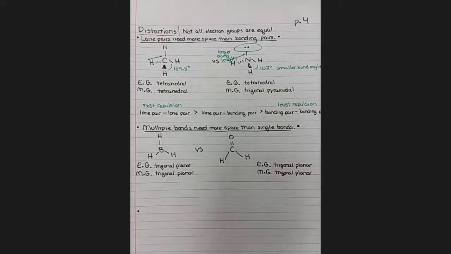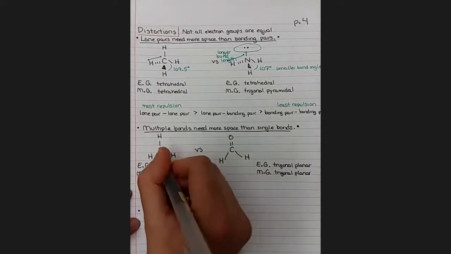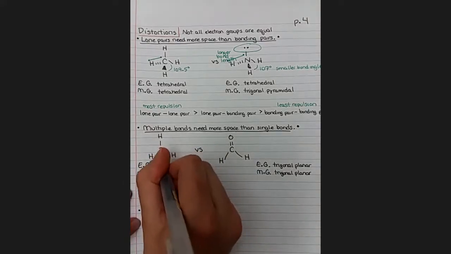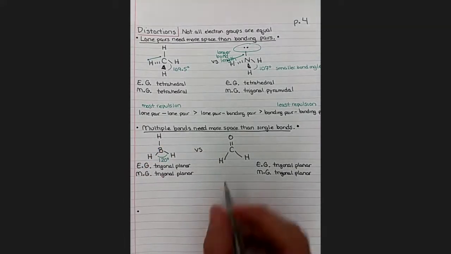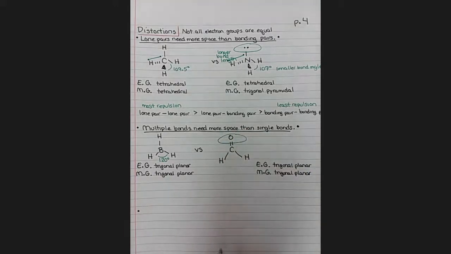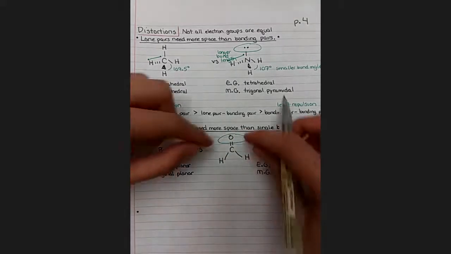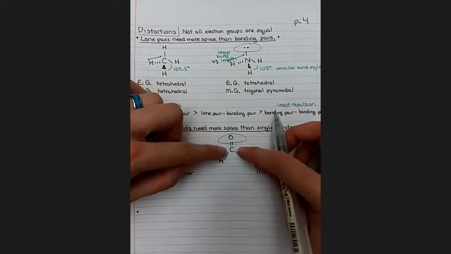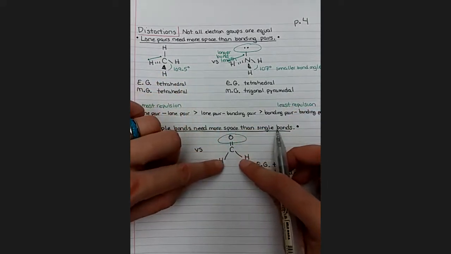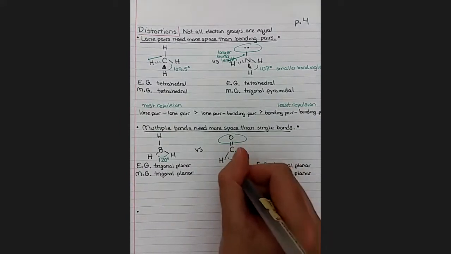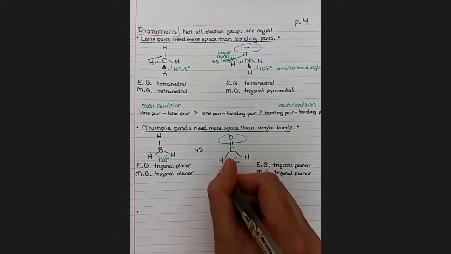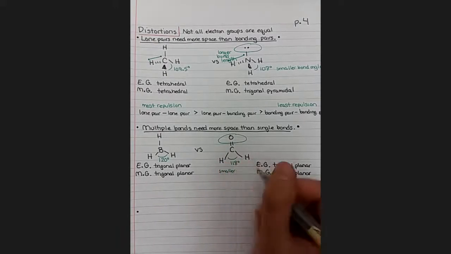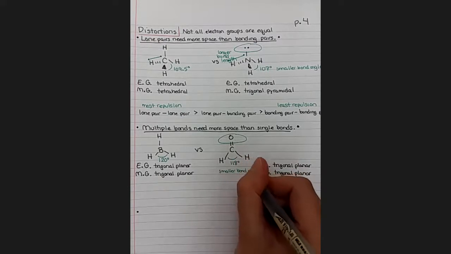So far, so good. Okay, so let's talk about how multiple bonds need more space. So we learned in the trigonal planar structure that this angle in between two bonds was 120 degrees. Over here, our double bond is going to need slightly more space than the single bond. So this extra space is going to be provided by squeezing these other two bonding pairs slightly closer together. So this bond angle is going to be 118 degrees. So that's our first difference. Smaller bond angle.